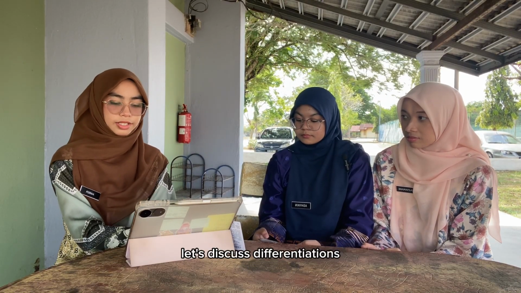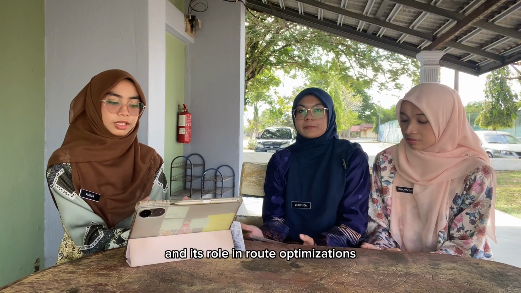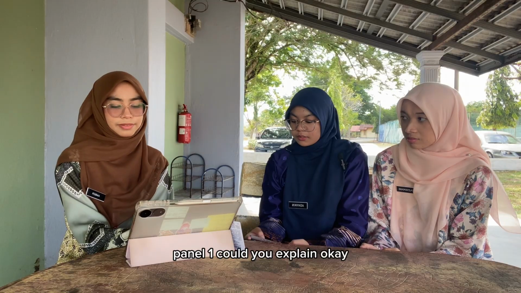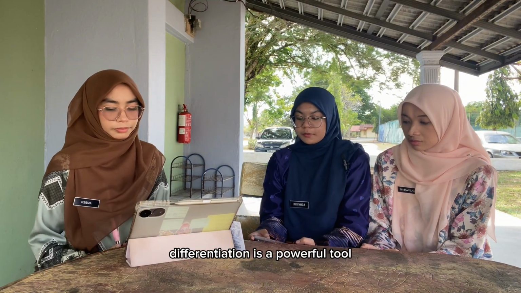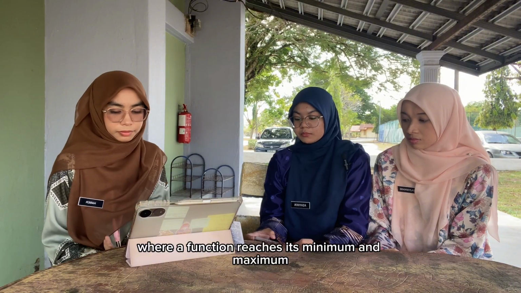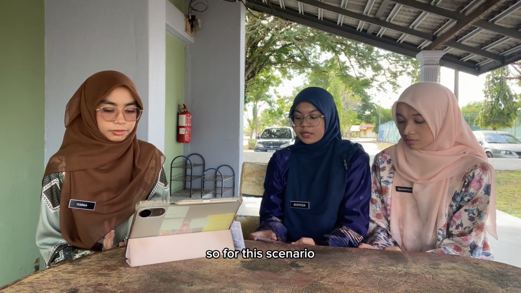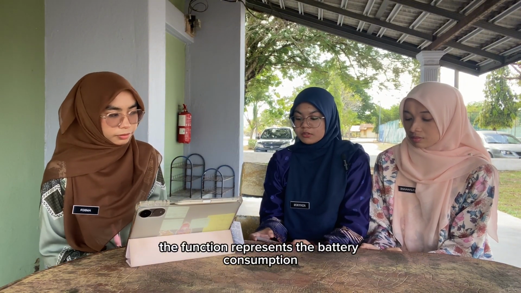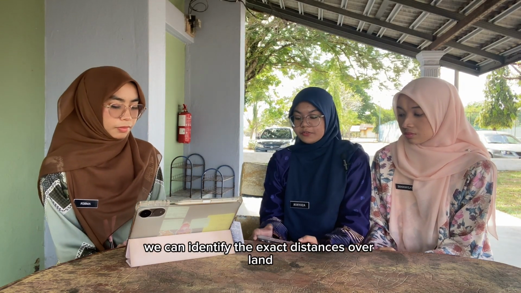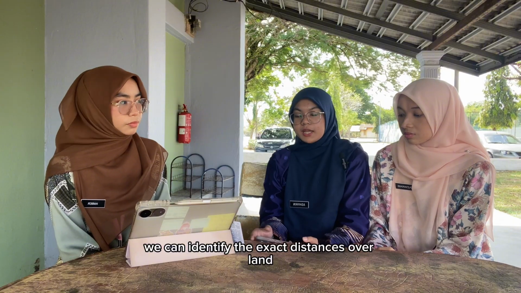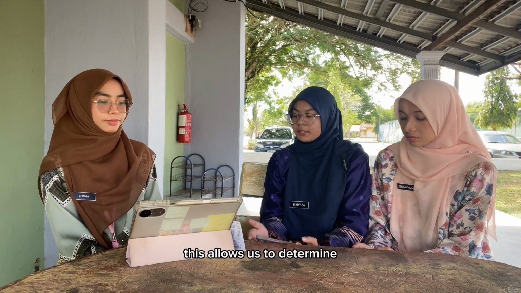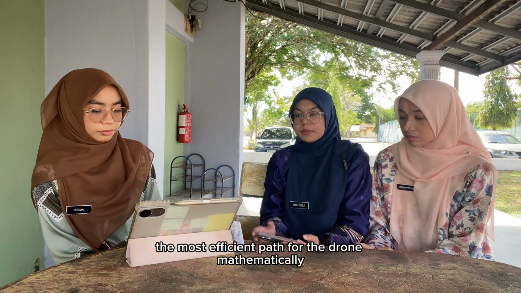Finally, let's discuss differentiation and its role in route optimization. Panel 1, could you explain? Okay, differentiation is a powerful tool because it helps us to find the point where a function reaches its minimum and maximum. So in this scenario, the function represents the battery consumption depending on the drone's route. By taking derivatives, we can identify the exact distances over land and water that minimize energy usage. This allows us to determine the most efficient path for the drone mathematically.